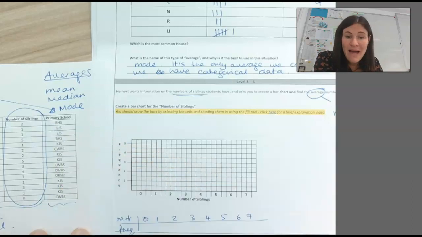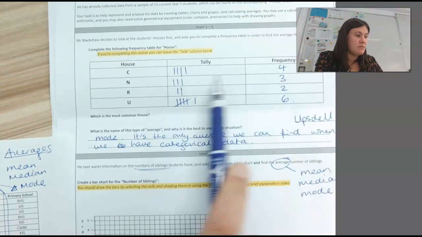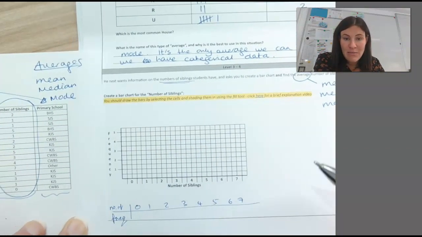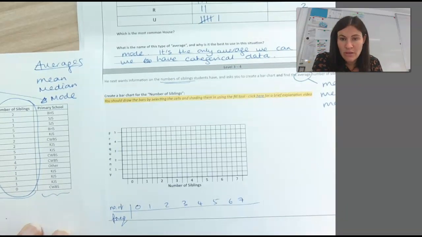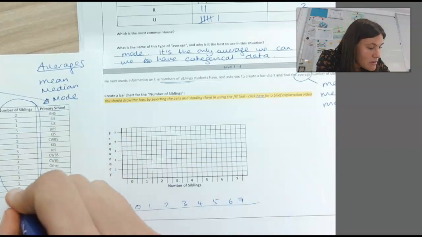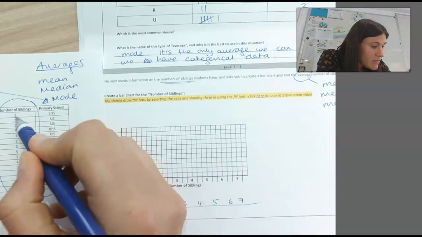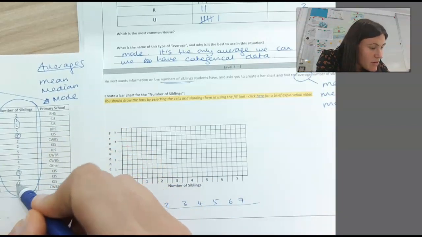So in the same way, I'm adding up how many I've got. This table here was horizontal. This one I'm writing vertically, but it's exactly the same. I'm just doing it because it matches with those numbers that are already drawn on the bar chart. So I've got one person who's got no siblings. Now I'm going to look for ones. 1, 2, 3, 4, 5.